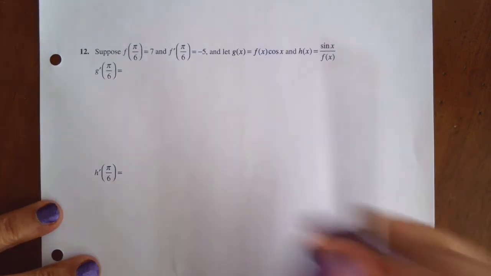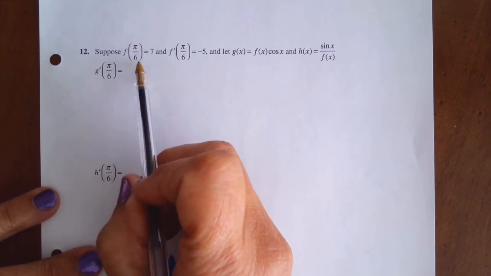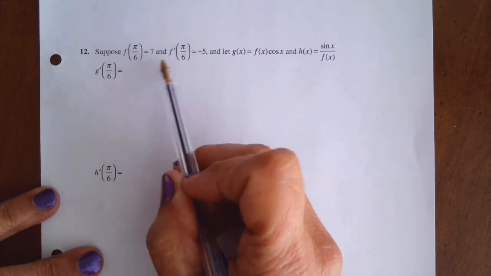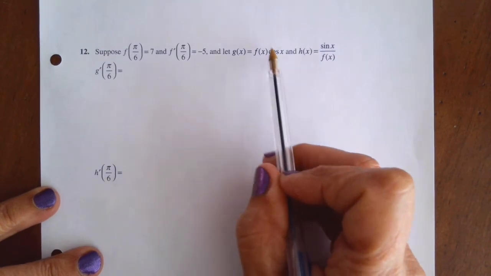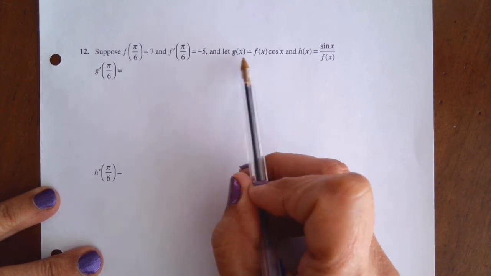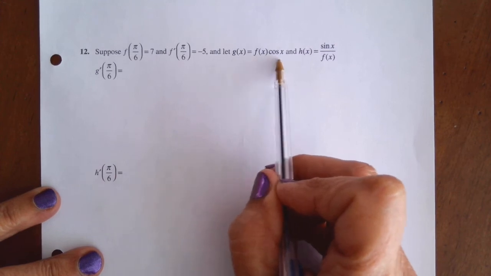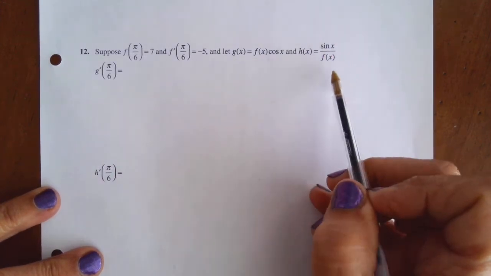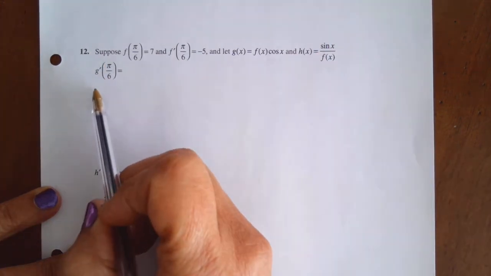All right, so we have 2 function values. F of pi over 6 is 7, and the derivative of f at pi over 6 is negative 5. So they're giving you 2 values. They have to give you values when you have function notation, because otherwise they can't figure out things. So then they say g of x, and read this to yourself. This says g of x equals f of x times cosine of x. So that's a product rule right there. And then h of x, obviously, sine of x divided by f of x, that's going to be a quotient rule.